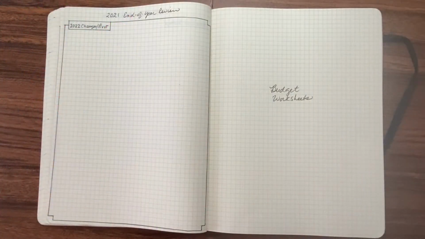All right, so if you're brave enough to put budget information, including maybe even what you get paid in a month, in your planner that you carry around with you, you might want to consider this layout. It's very simple. I'm going to show you how I use it. It is best for people who are paid on some sort of regular basis.